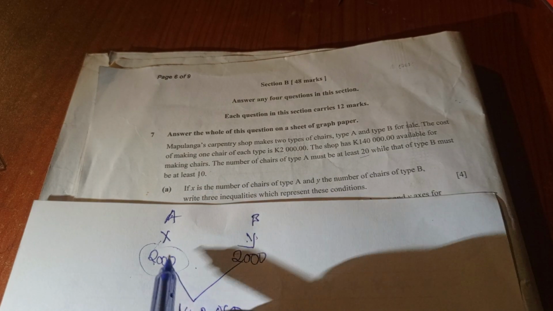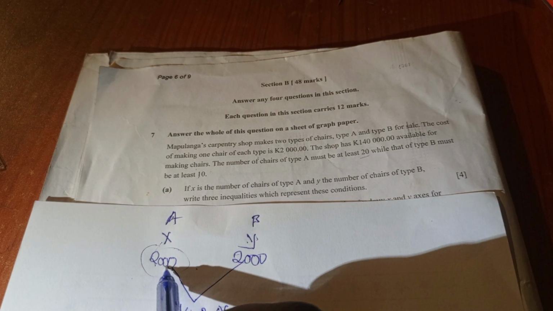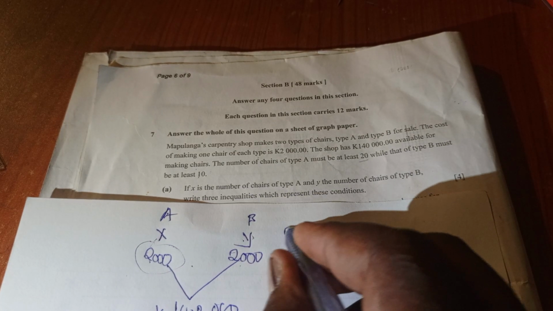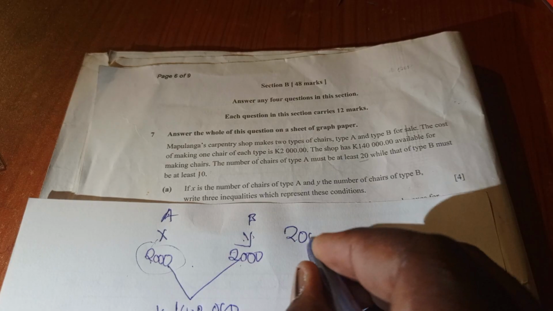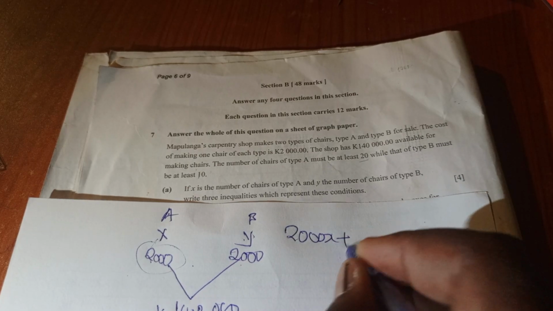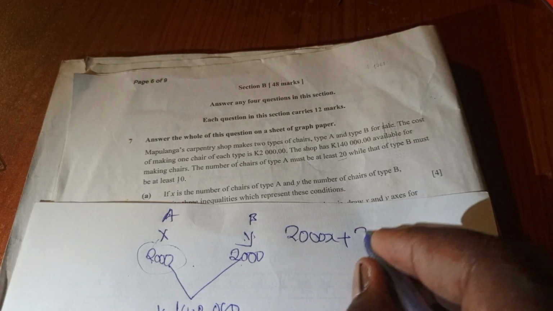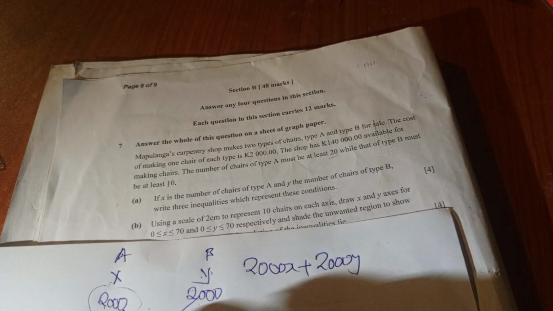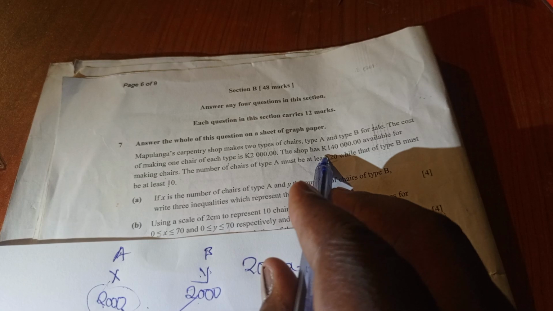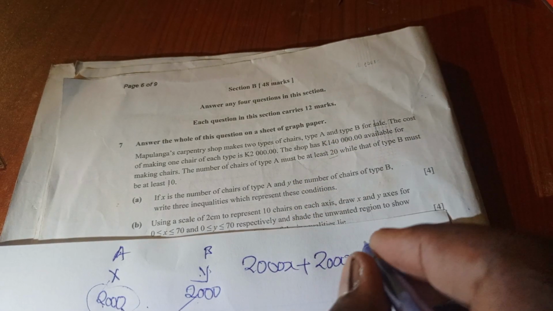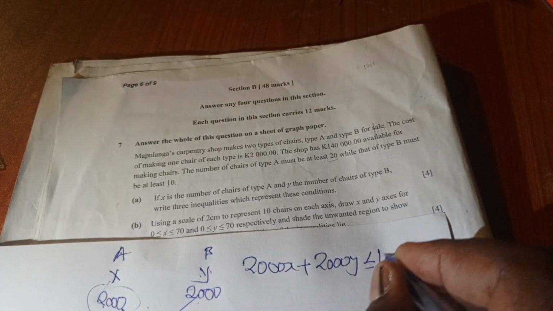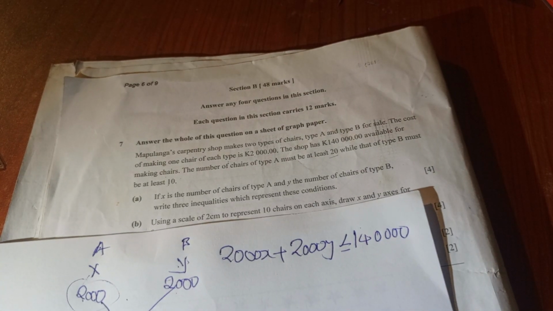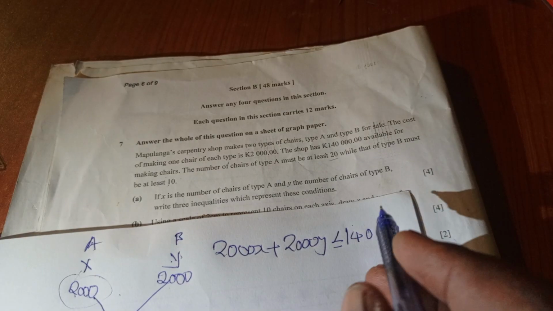When you add, this will be 2,000x plus 2,000y. Since the total amount of money available is 140,000, it must be less than or equal to 140,000 altogether.